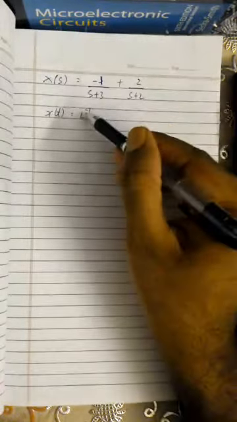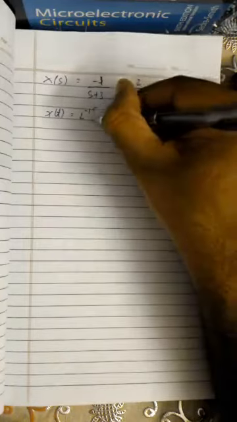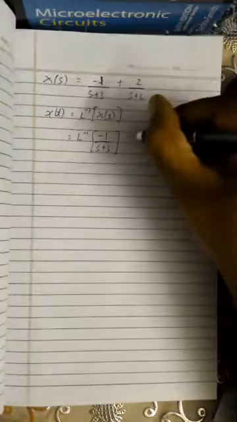So x of t is nothing but the inverse Laplace transform of X of s, which is the Laplace inverse of minus 1 by s plus 3 plus the Laplace inverse of 2 by s plus 2.